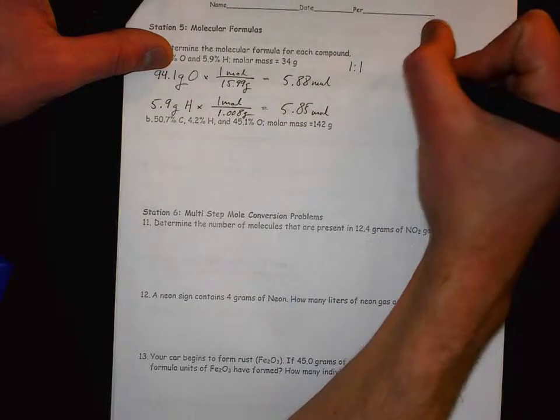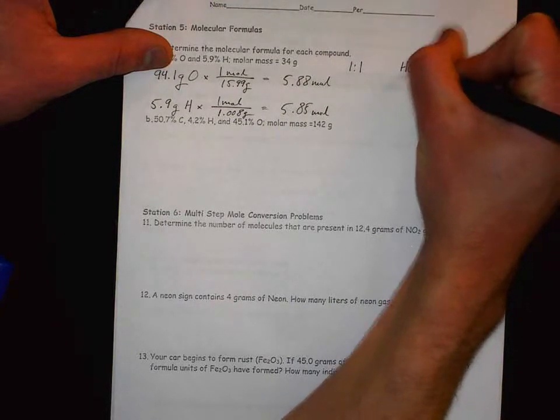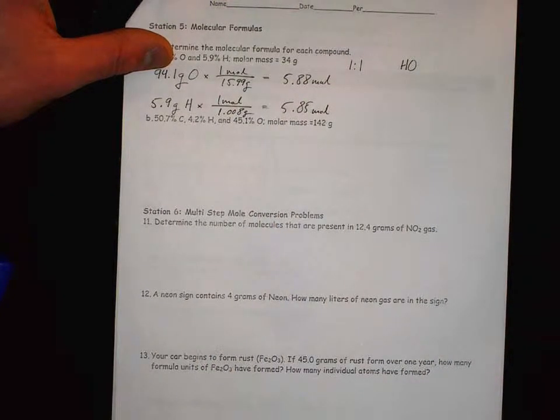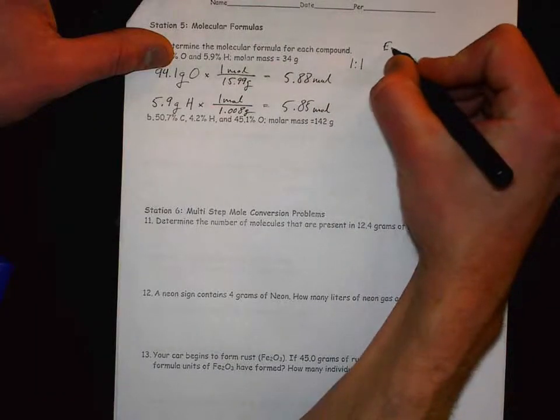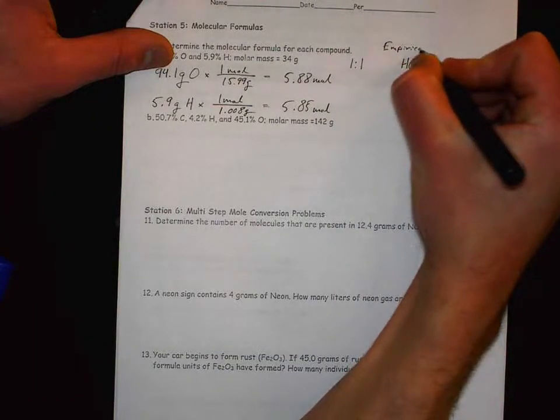So we can say that we have this compound. This is the empirical formula.